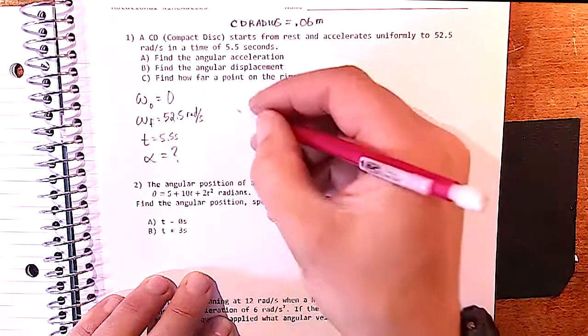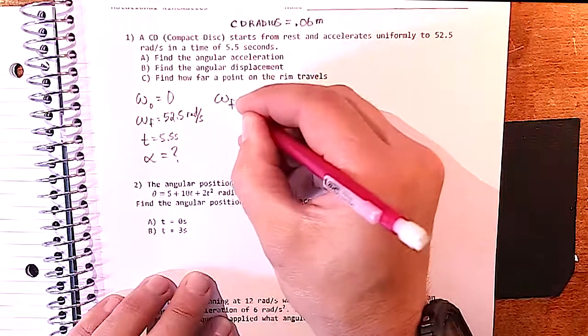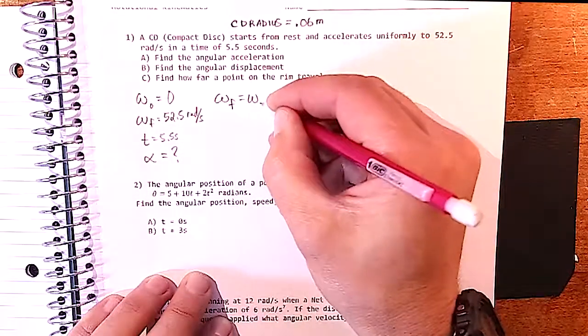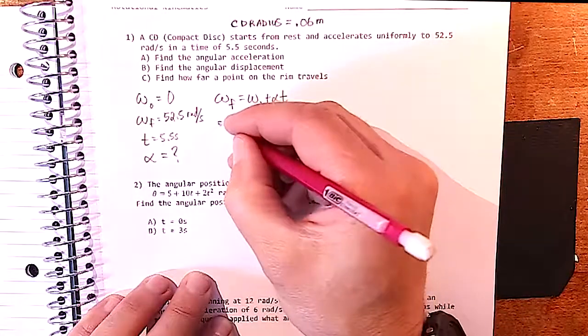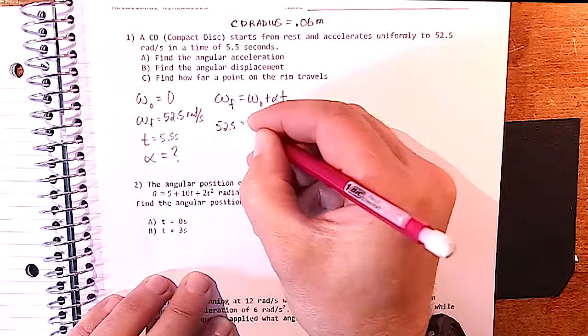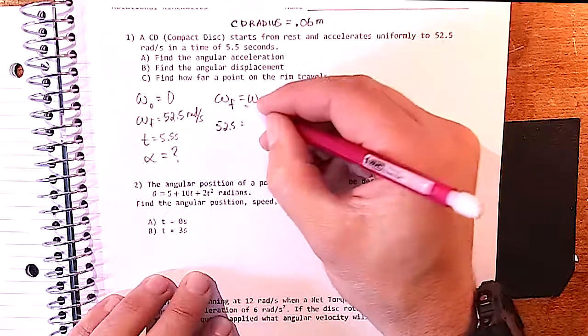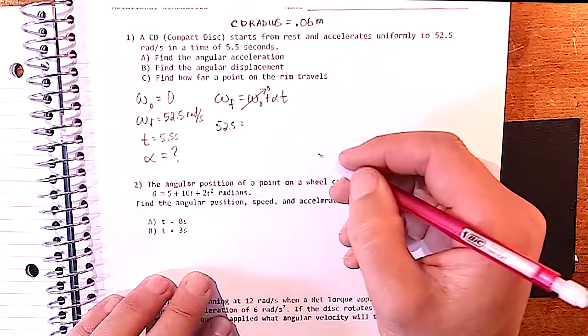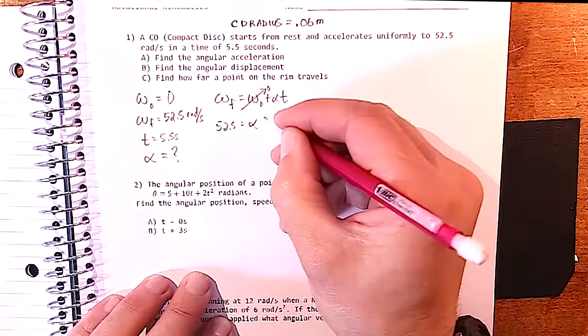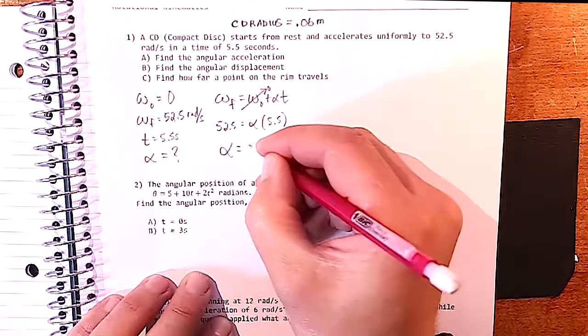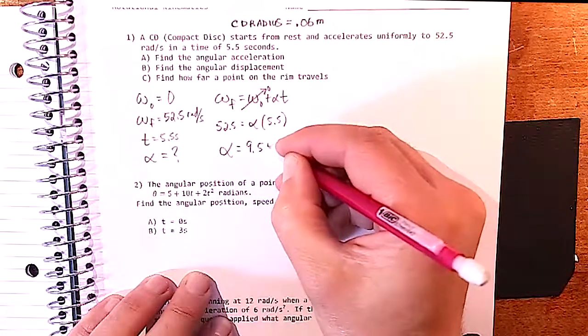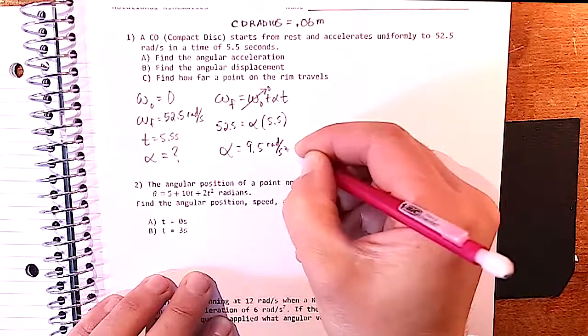So the easiest formula to do this with would just be omega final equals omega initial plus alpha t. So we put in our numbers, 52.5 equals, this drops out to 0 because it started at rest, equals alpha times 5.5. So our alpha comes out to 9.5, and that's radians per second squared.